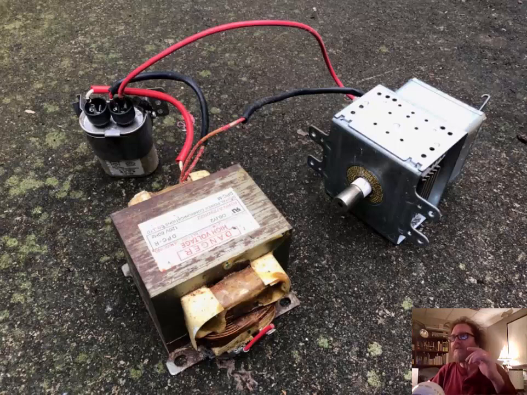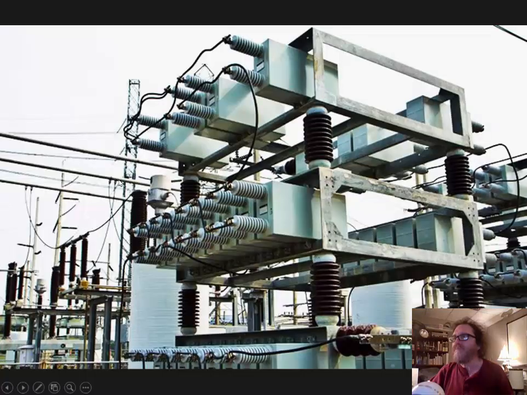DC goes in one direction. So the capacitor is designed to turn the AC into DC, or it's part of a system that does that, because the magnetron, the thing that produces the microwaves, requires DC electricity at a high voltage to produce microwaves. So there's one of these great big capacitors in every microwave oven.